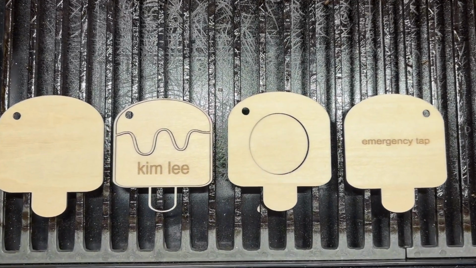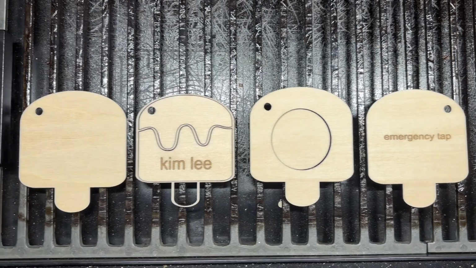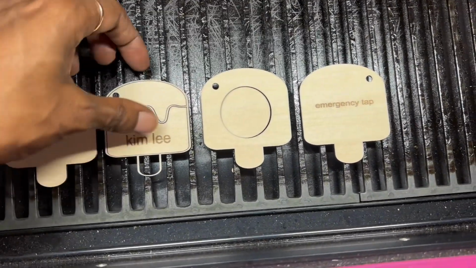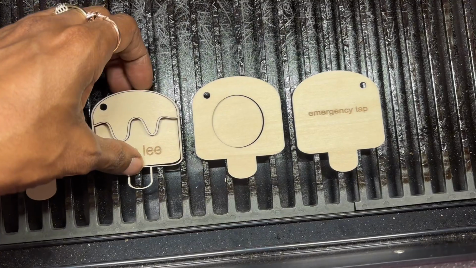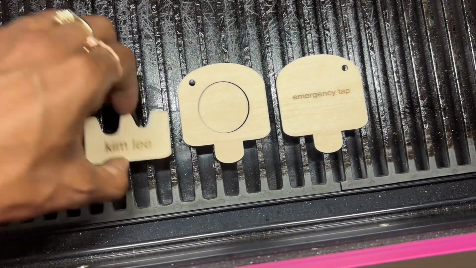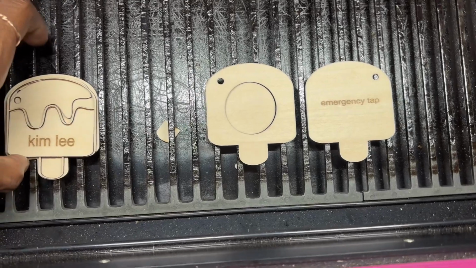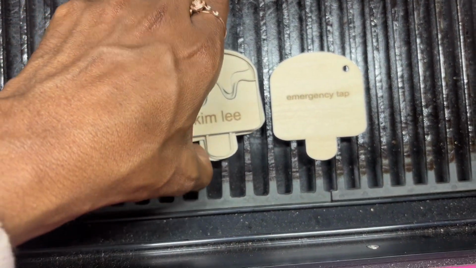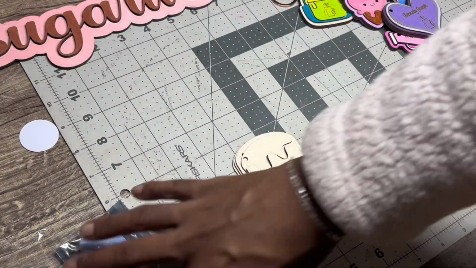So this is how it cut. They cut a little too wide for me, but I didn't take the time to measure because I don't know anybody named Kim Lee. I was just using this as for example purposes, y'all, for tutorial purposes only. So there's no way I'm selling this or giving this to anybody. It's okay that it's too wide. It's not a loss. So we're taking it out of the machine and getting ready to assemble.